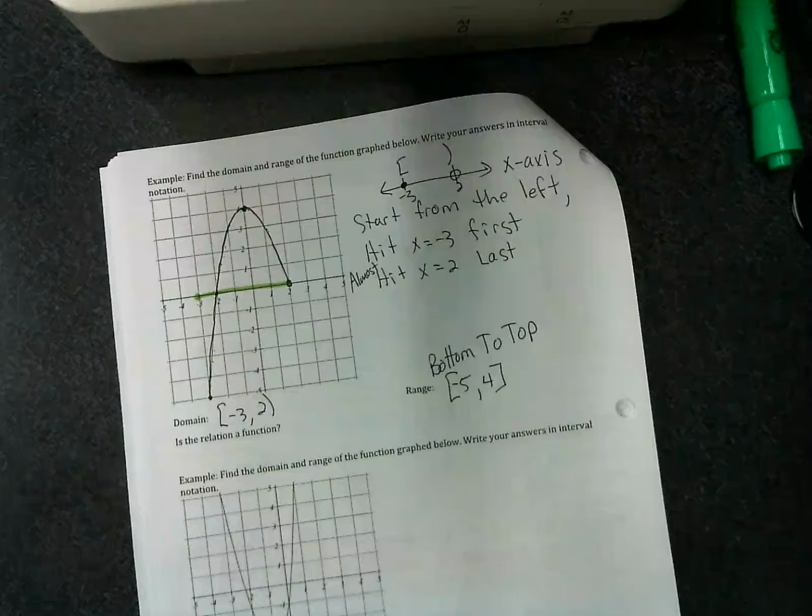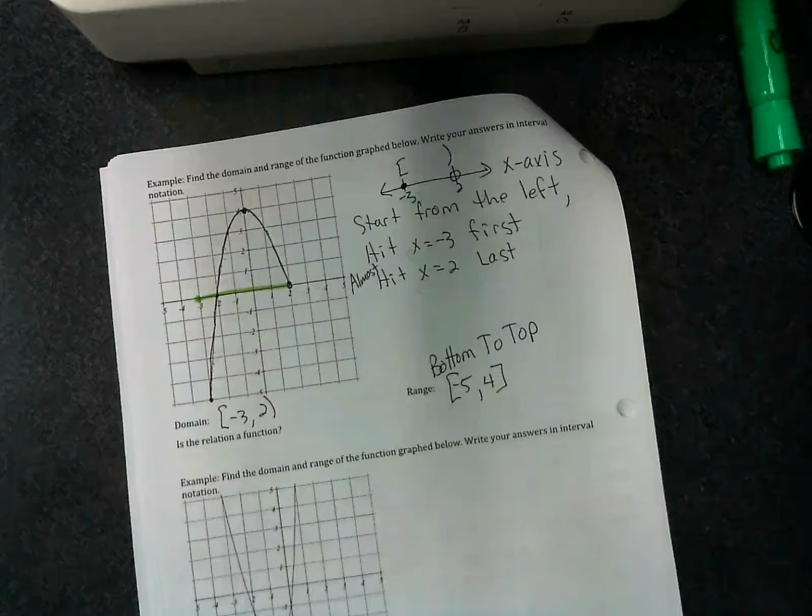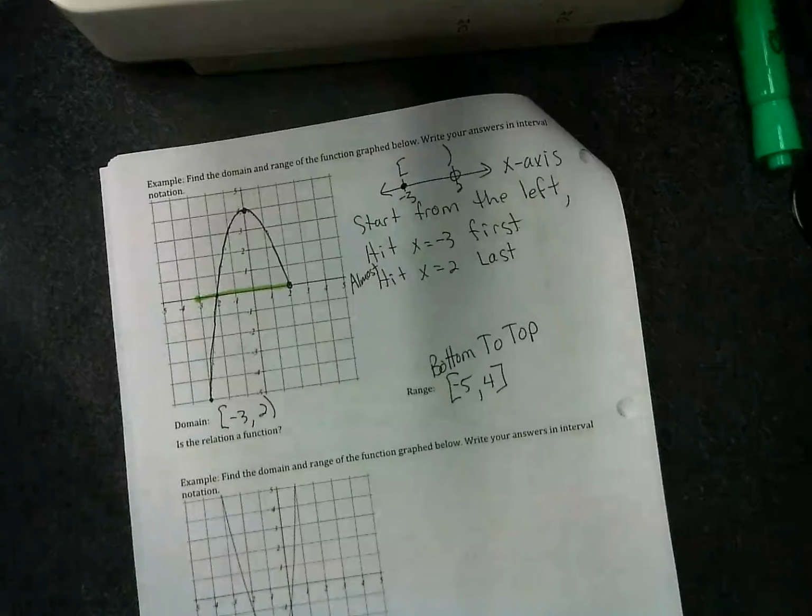Okay, how did I do? What did you think of the snake thing? Okay. Well, sometimes it reaches some people and not others, so go with it.